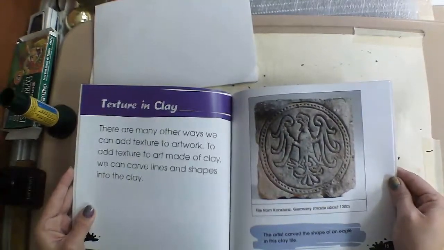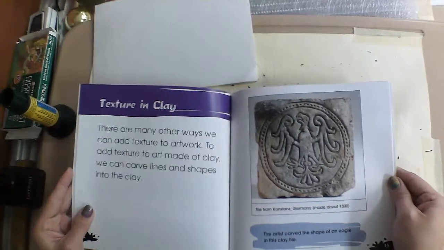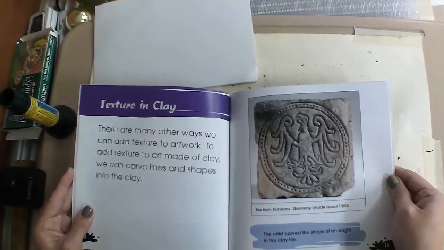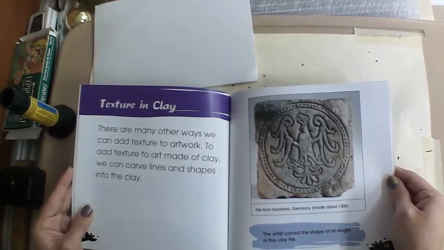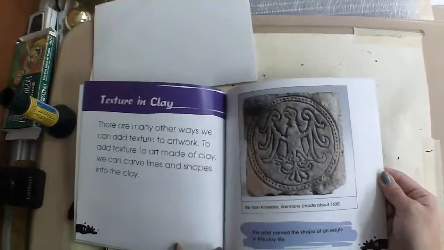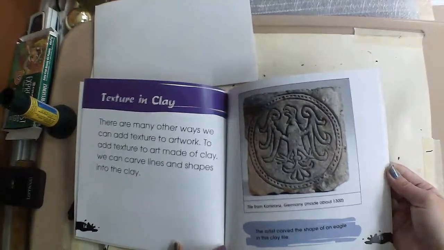Texture in clay. There are many other ways we can add texture to artwork. To add texture to art made of clay, we can carve lines and shapes into the clay. This artist carved the shape of an eagle in this clay tile.